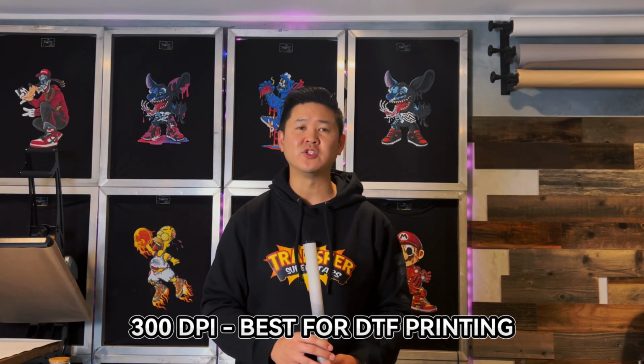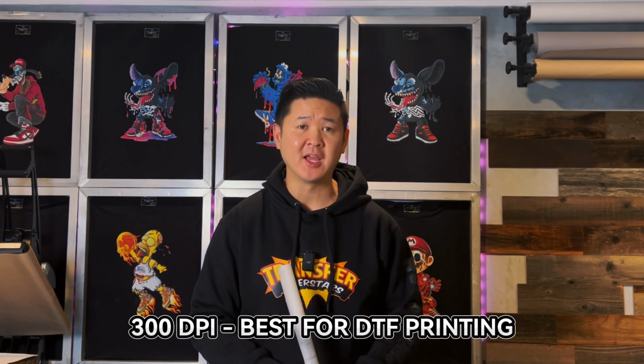Now, a few things about the test that I'm going to be using for this gang sheet. The images are all going to be 300 DPI resolution, which is the optimum for DTF. They're all going to be transparent files. I'm going to add a halftone image there to also test that out. We're going to have a variety of black as well as some white designs and some multicolor artwork.